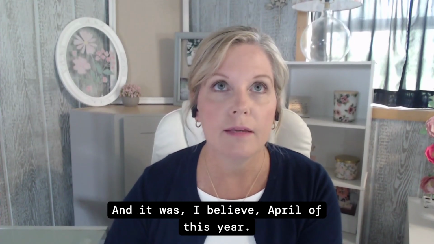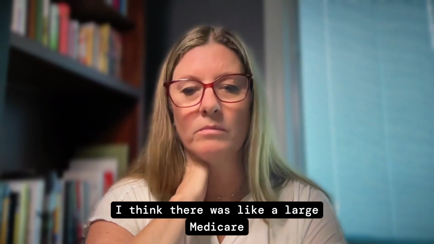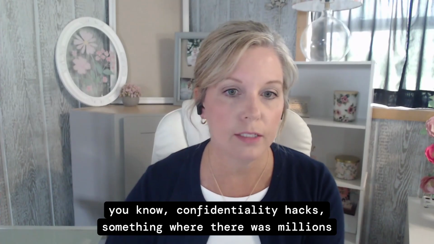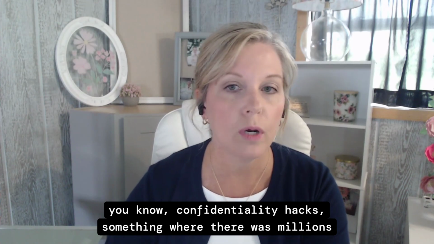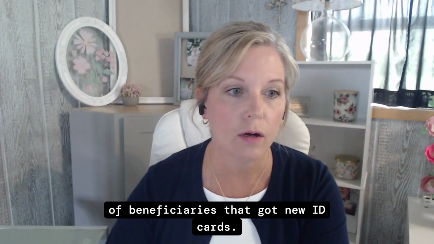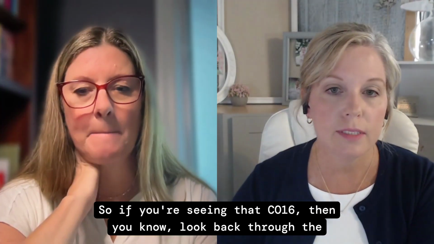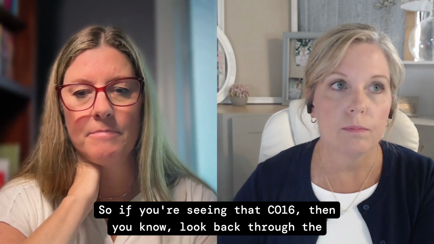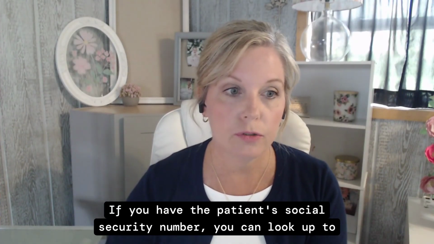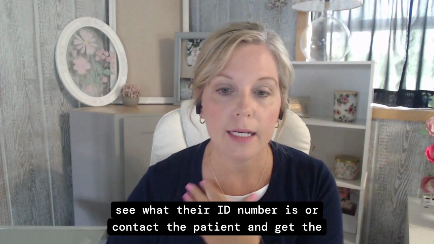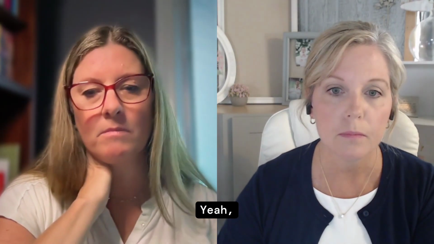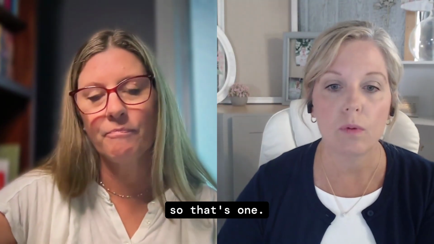I believe in April of this year there was a large Medicare confidentiality hack where millions of beneficiaries got new ID cards. So if you're seeing that CO16, look back through the Medicare portal. If you have the patient's social security number, you can look up their ID number, or contact the patient and get the updated insurance information.